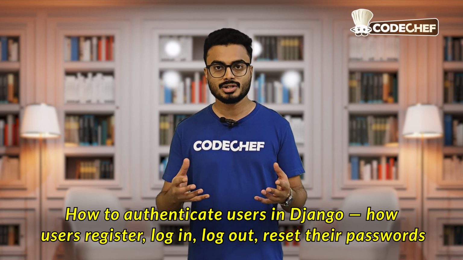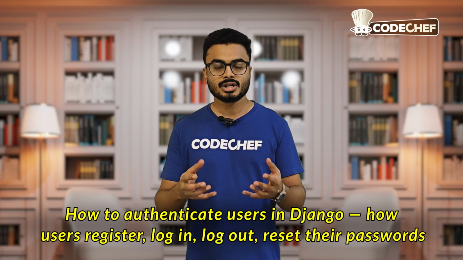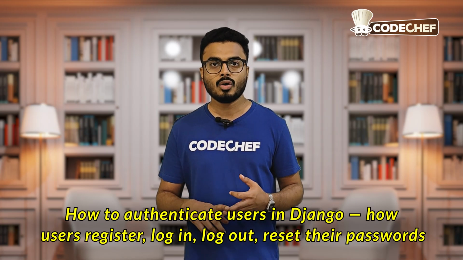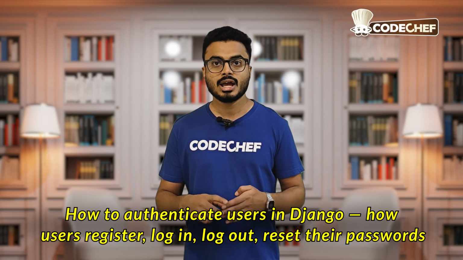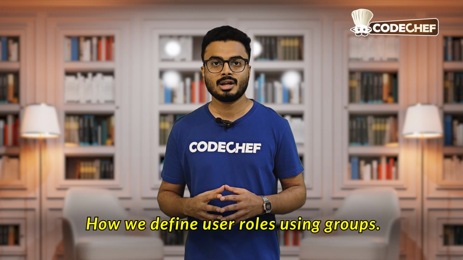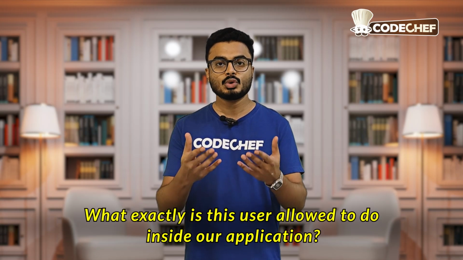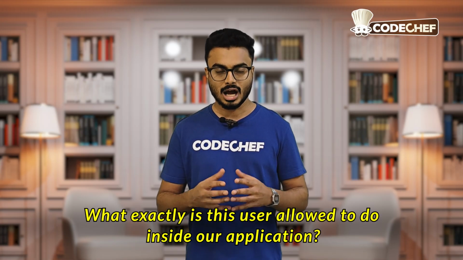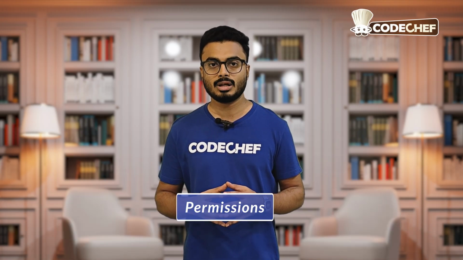In the previous lessons, we learned how to authenticate users in Django: how users register, log in, log out, reset their passwords, and how we define user roles using groups. Now that we know who a user is, the next question is, what exactly is the user allowed to do inside our application? This is where permissions come into play.